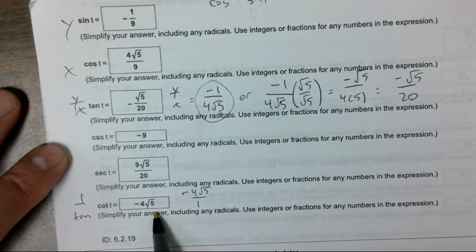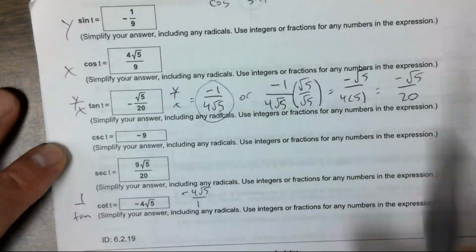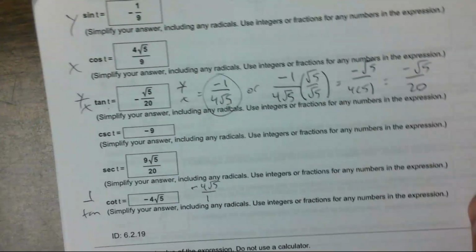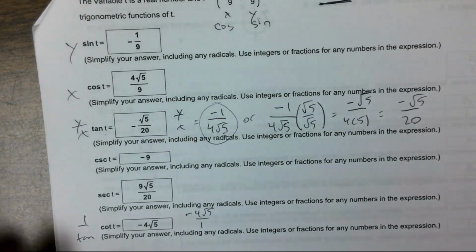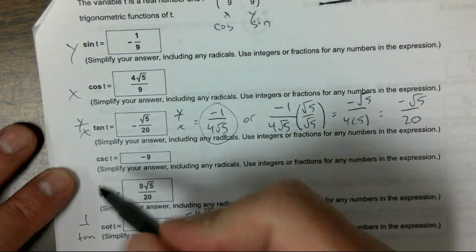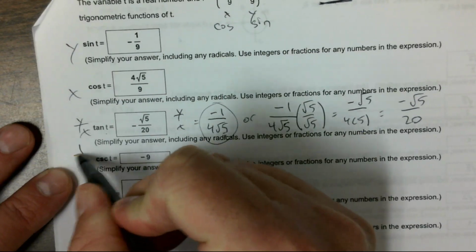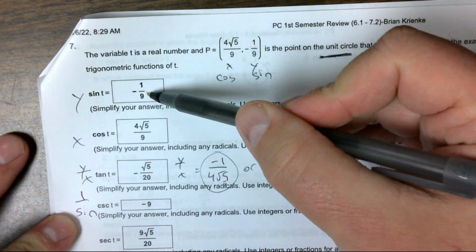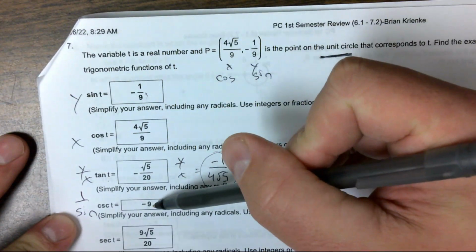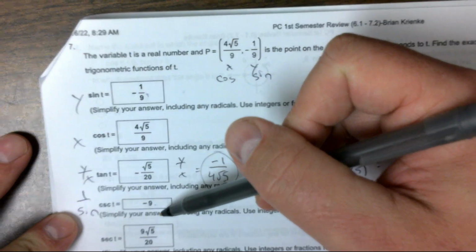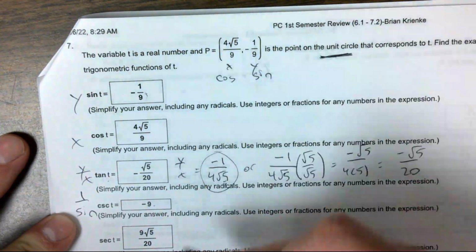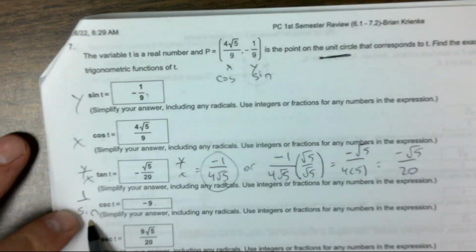Now speaking of flipping, cosecant is 1 over sine. And so you take this negative 1/9 answer and flip it upside down. Again, when we say flip, you don't flip the sign, you just flip to the reciprocal. So you want the reciprocal of that.